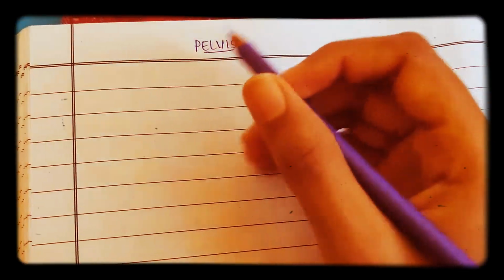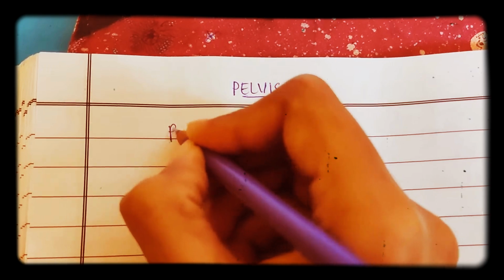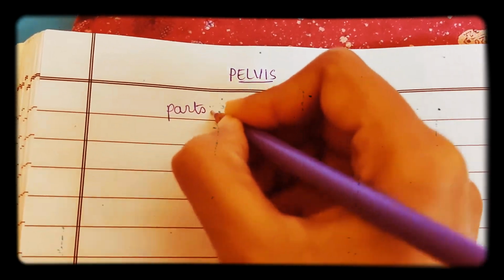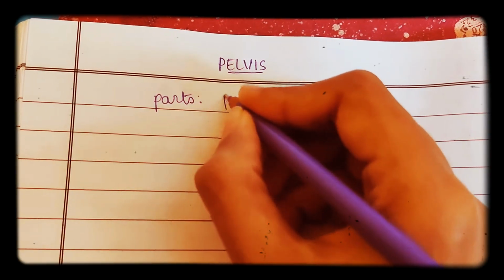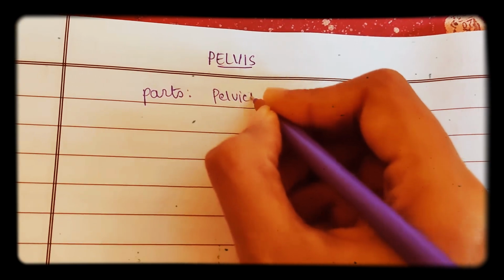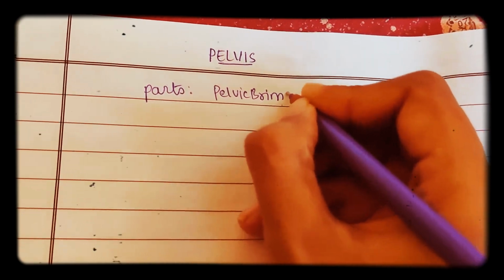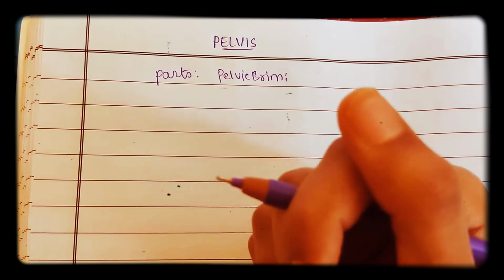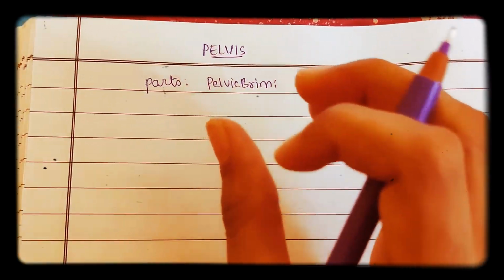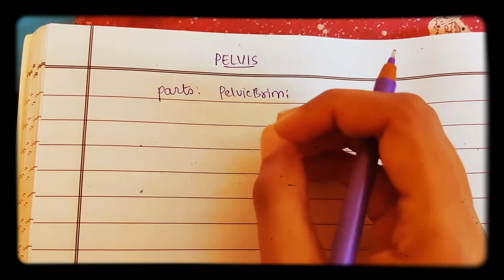Let's start our discussion on pelvis. So pelvis, first we need to see what are the different parts of pelvis. So coming to the parts of pelvis, first thing is pelvic brim. Already if you see our anatomy videos, you'll understand whole anatomy we already discussed. Today we are going to mainly discuss the important points regarding pelvis.